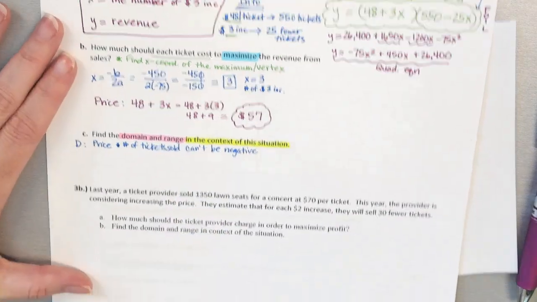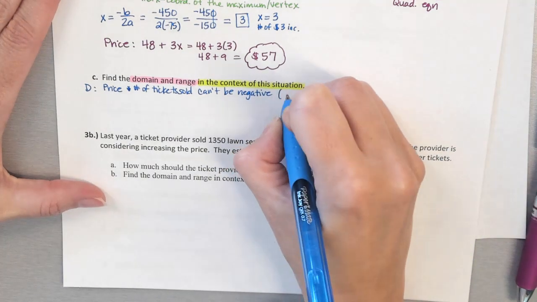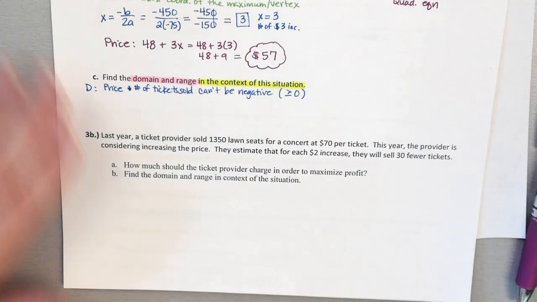That's what it means in context of the situation. So what we're going to have to do is we're going to have to find a way to mathematically set that up. So can you guys tell me in symbols how we could write it can't be negative? Greater than or equal to 0. Great. So technically it can be 0, it just can't be negative.